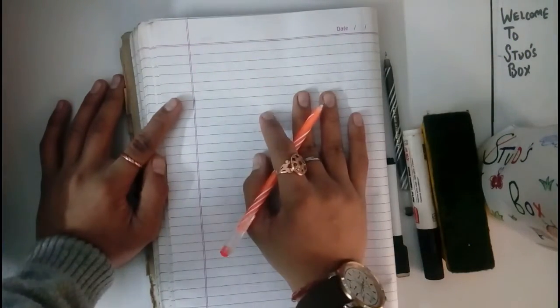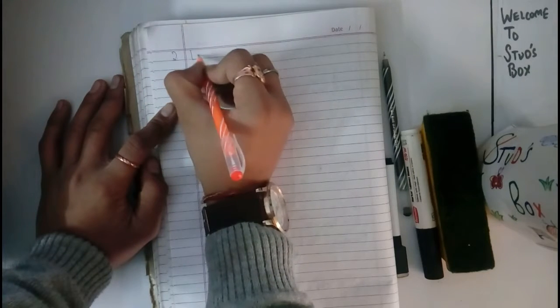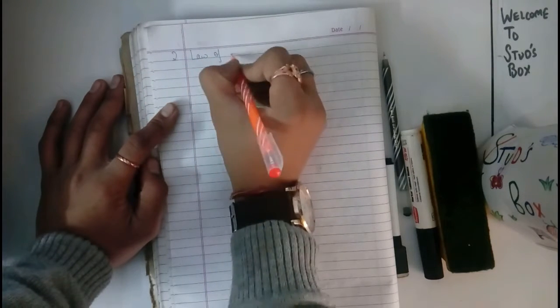Now talking of Kepler's second law, that is the law of areas.